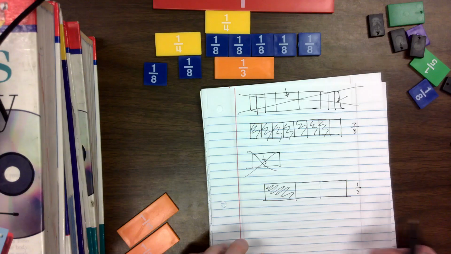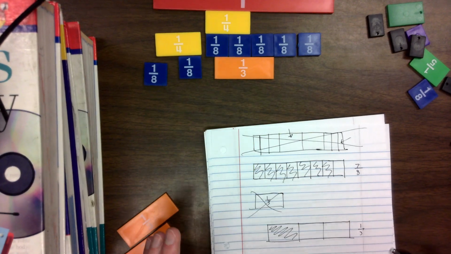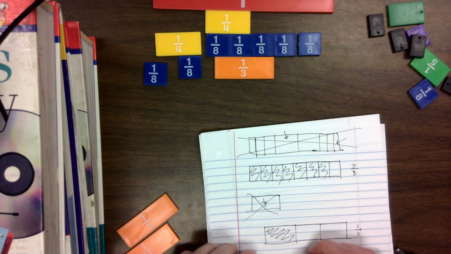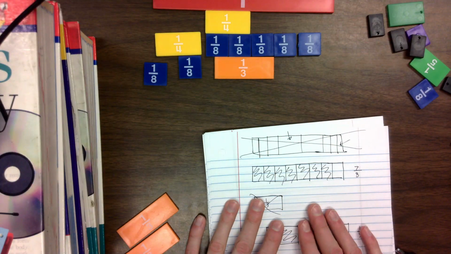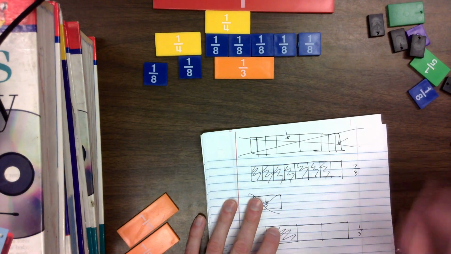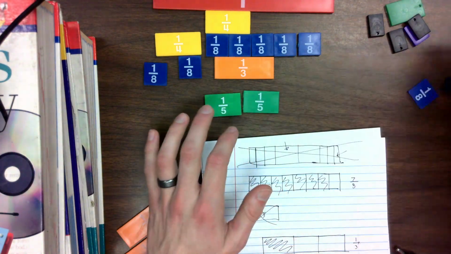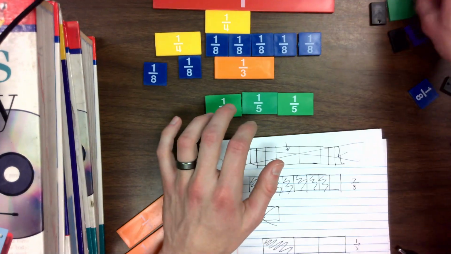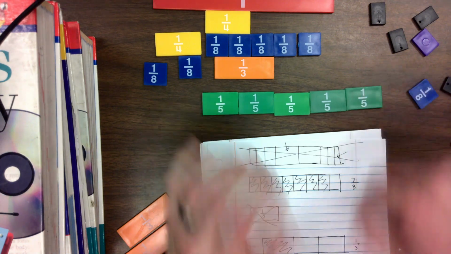Another example you might get, or a prompt, would be build a fraction with 5 equal parts. 5 equal parts. Well, which of these is going to have 5 equal parts? There's only a couple options, but the most obvious option would be this, because if I have 5 equal parts, that's going to make a whole.